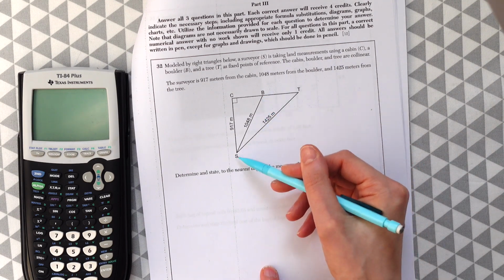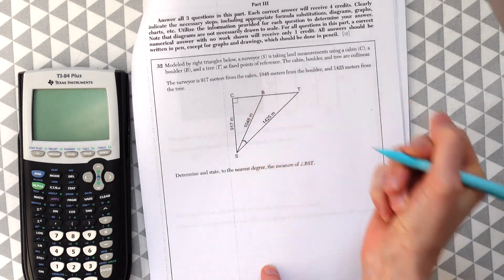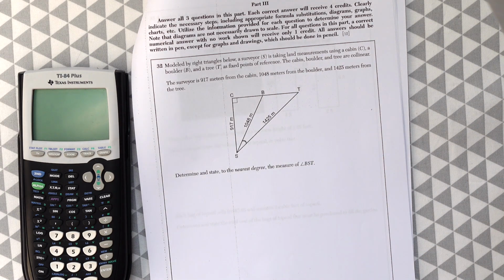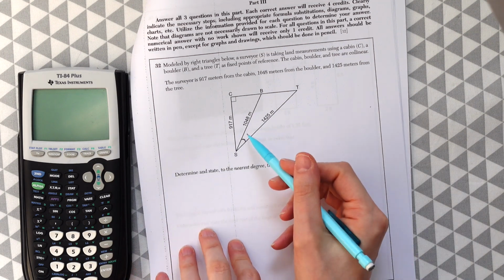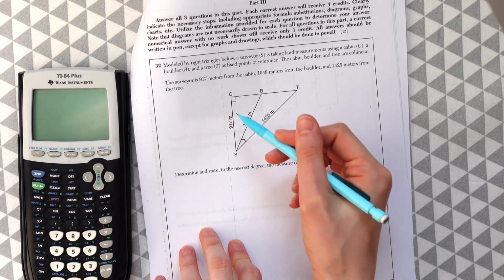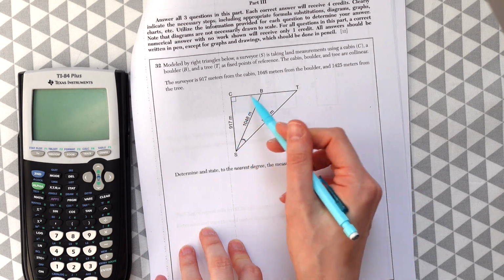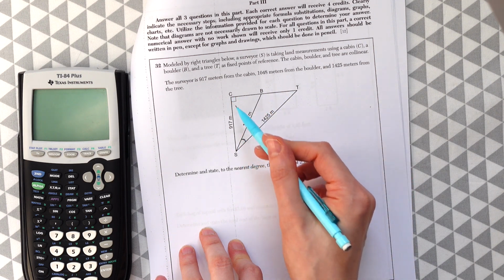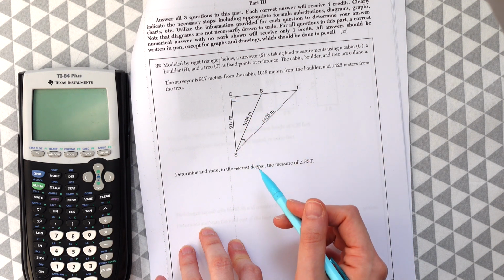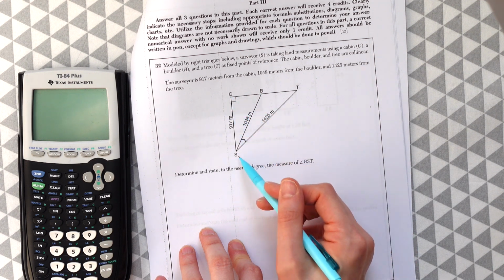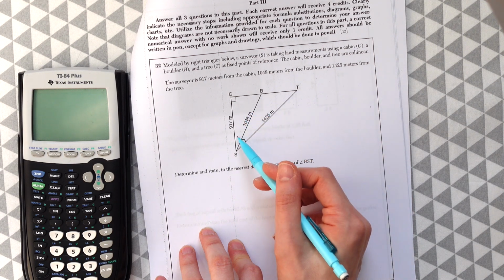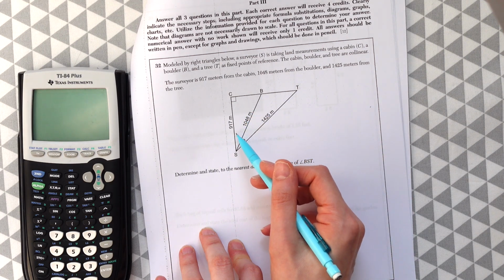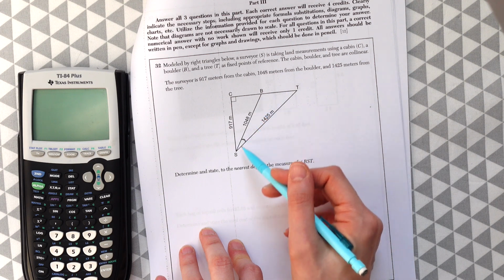So angle BST. So we're looking for this angle right here. This is going to be a SOHCAHTOA problem with trigonometric functions. Our main process is to find this angle right here. But notice we have two right triangles that we can work with. We have this big one, triangle SCT, and then the smaller one, triangle SCB. So if we can find the angle of this big triangle and this little triangle, we can subtract the smaller one from the bigger one and be left with this angle BST.